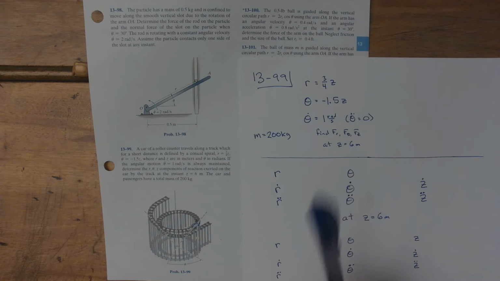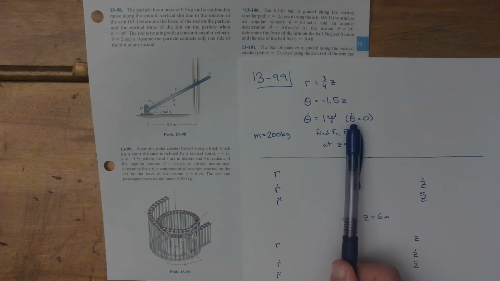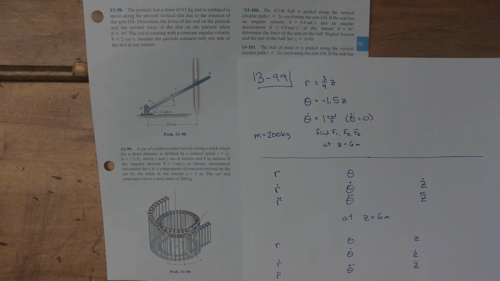You have theta as a function of z. They give you theta dot, and they say it's always maintained, which means theta double dot should be equal to 0. And then we have z dot and z double dot. And I would like you to try and find everything that we have there.